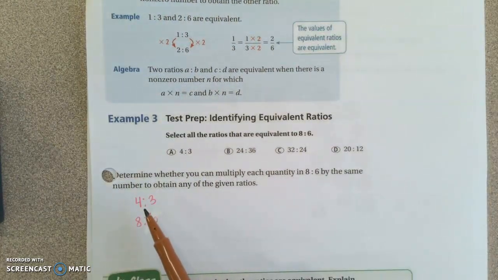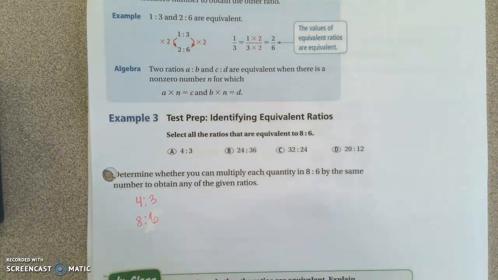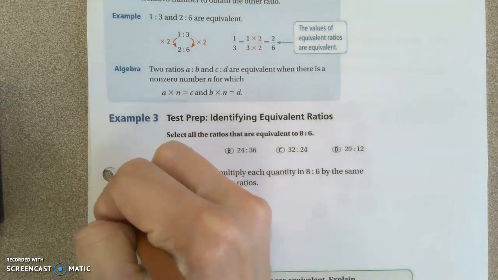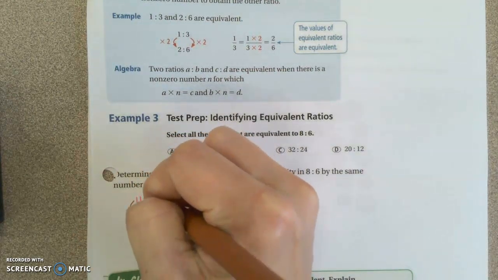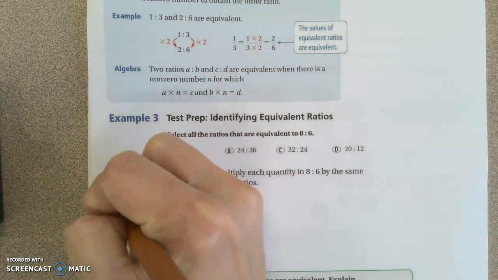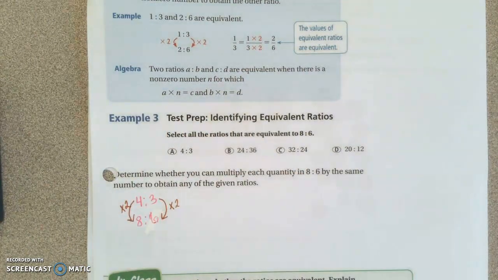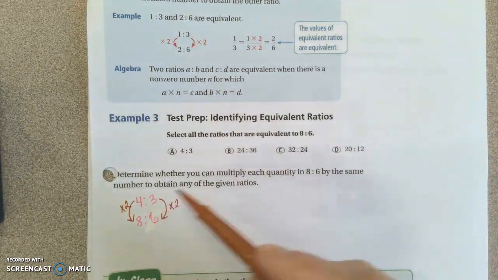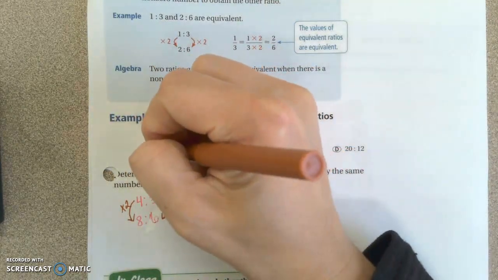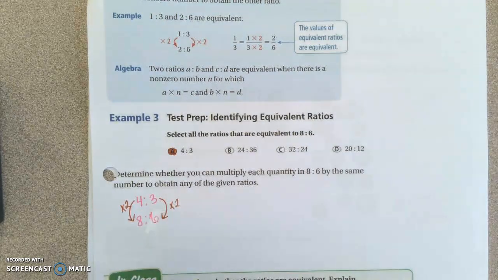Okay, so if we look at this, we can get from 4 to 8, we can go times 2, and to get from 3 to 6, we can go times 2. So that one is equivalent because they can both be multiplied by the same thing. So we would go ahead and fill in choice A. Let's take a look at choice B.